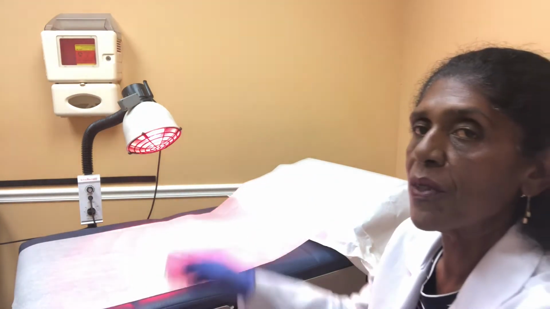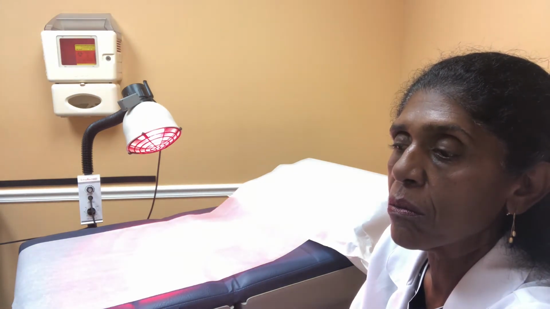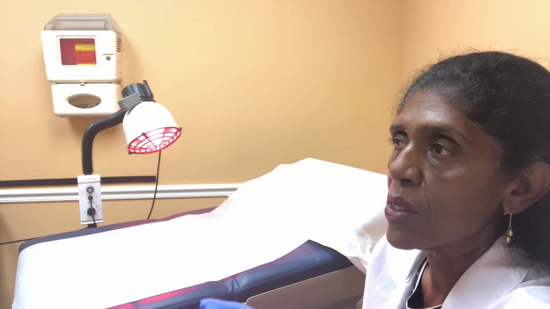What you're seeing over there in the background is the infrared light. The infrared light is used quite often, especially when you have stagnation in certain parts of your body. It helps, I guess I would say, to speed up and improve on the treatment for that day, but it's not every time that is used.